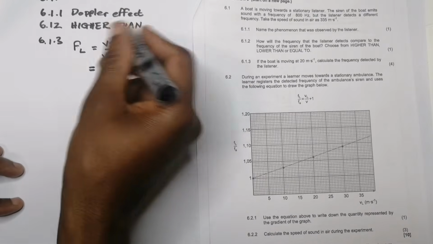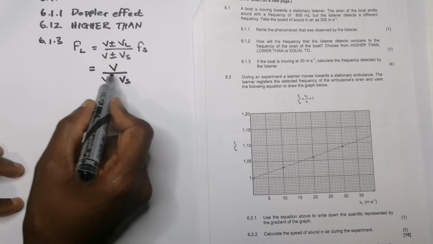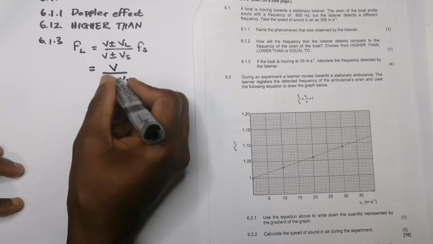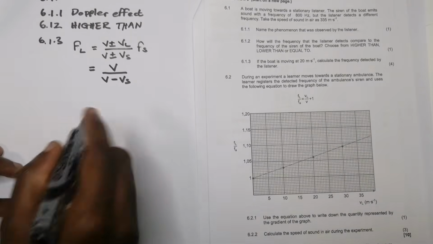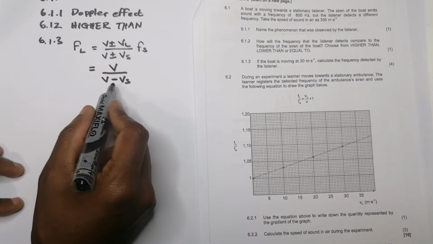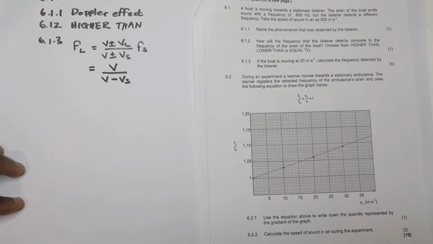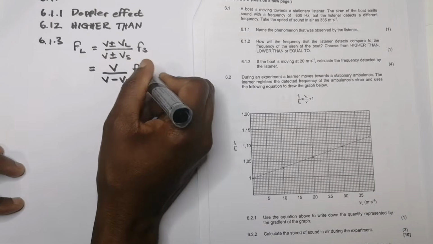The numerator must be greater than the denominator. So if I want that denominator to be smaller, will I use a plus or a minus? And of course, you know that it should be a minus, okay? So in this case, it would make this smaller so that this fraction would be an improper fraction, okay? So multiplied by the frequency of the source.